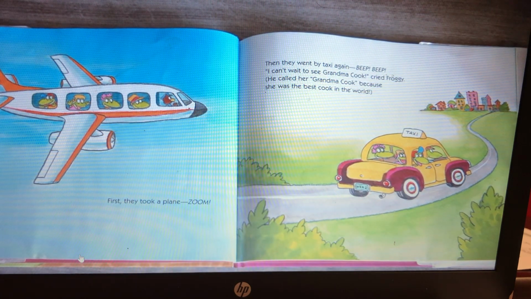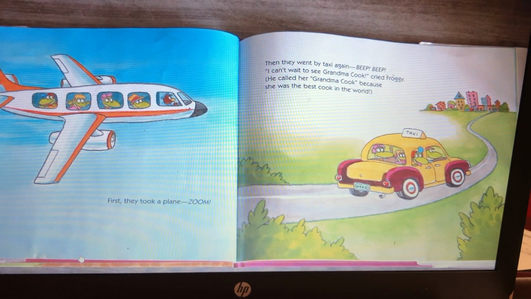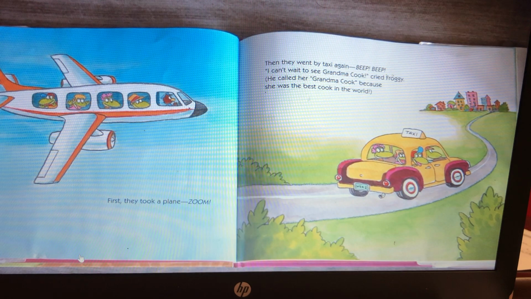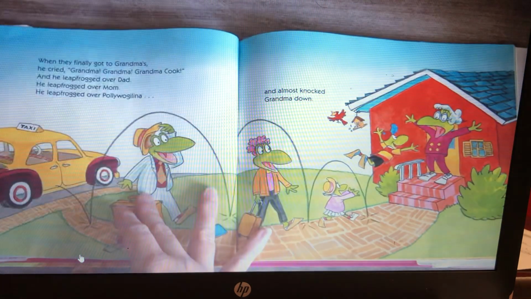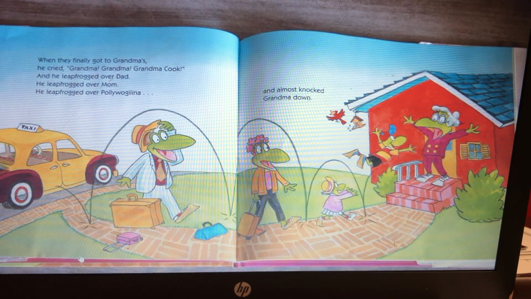First, they took a plane. Zoom. Then they went by taxi again. Beep, beep. I can't wait to see Grandma cook, cried Froggy. He called her Grandma Cook because she was the best cook in the world. When they finally got to Grandma's, he cried, Grandma, Grandma, Grandma Cook!